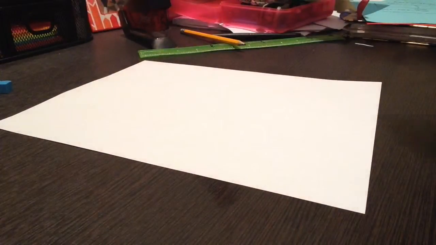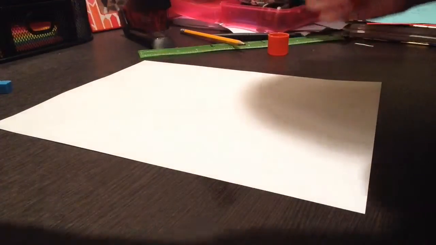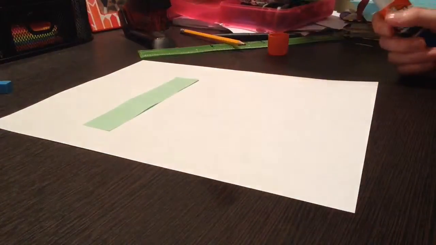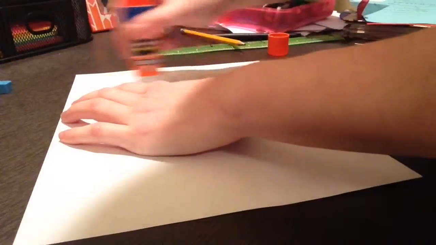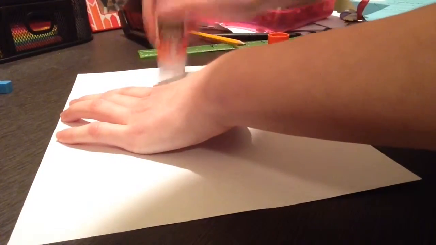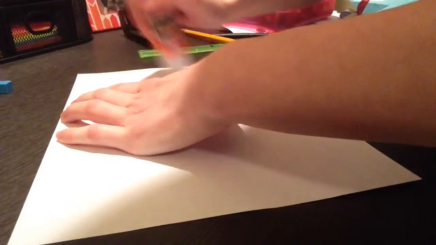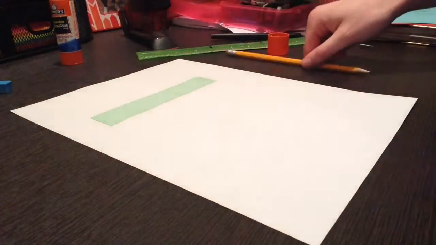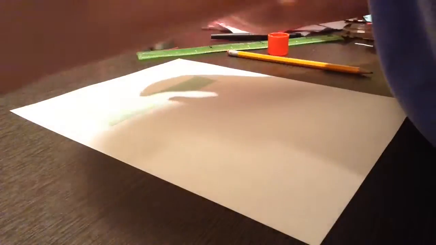So I'm going to get my glue stick out because I am going to use strip diagrams. This green piece is going to be my whole, so I'm going to glue that onto my piece of paper. All right, perfect. There is my whole. And what was my whole? Well, my whole was 12 kittens, and we'll get back to that in a second, before we start labeling.